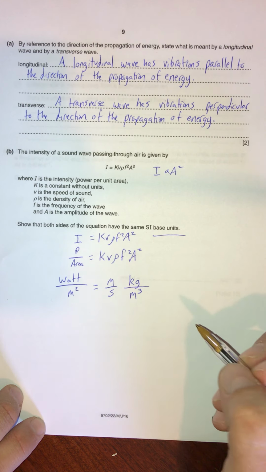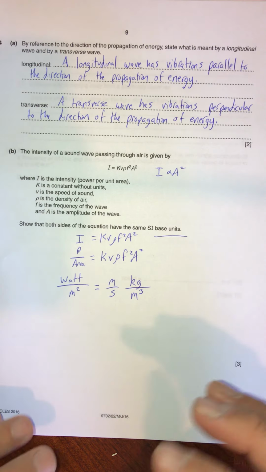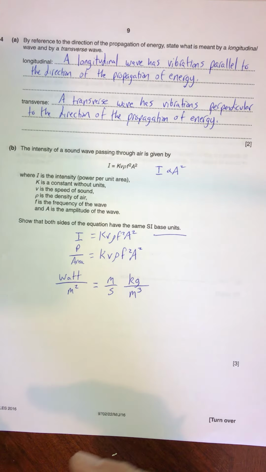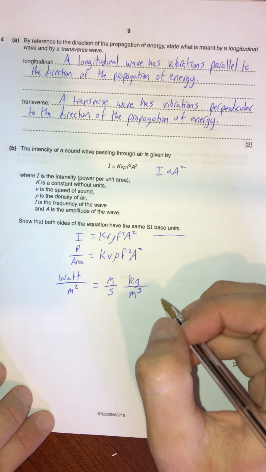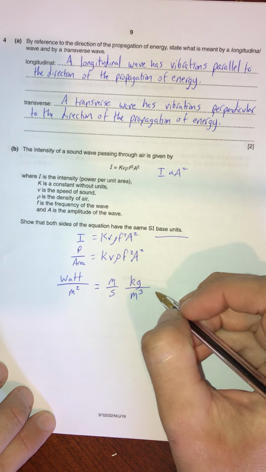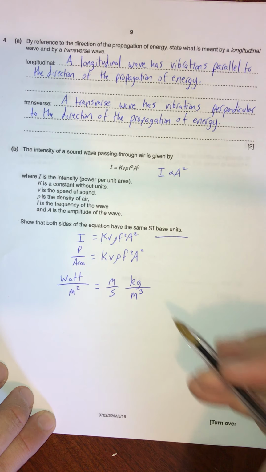It should make sense that how many kilograms of air particles we've got per unit volume is going to affect how much energy is going to be transmitted per area as that sound wave propagates through the air, right? That's the medium through which the sound wave is passing.